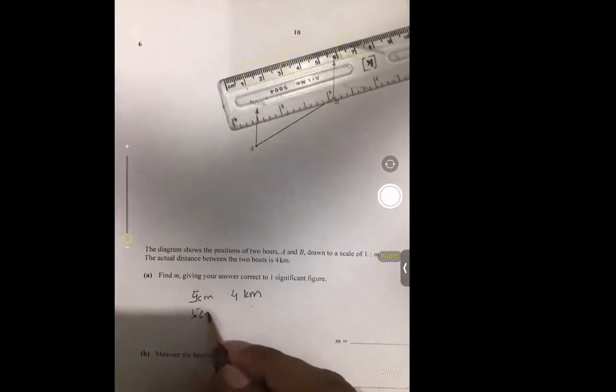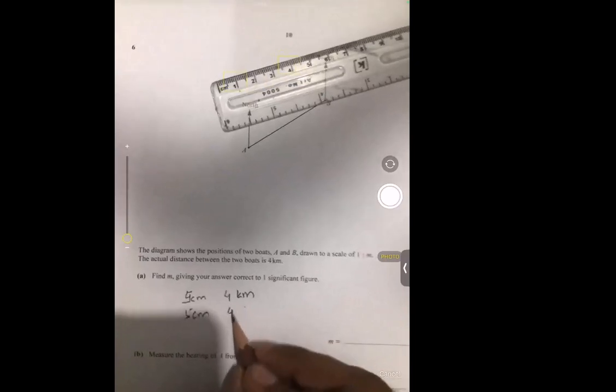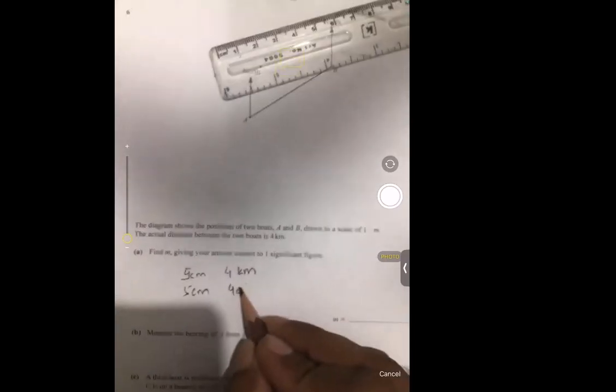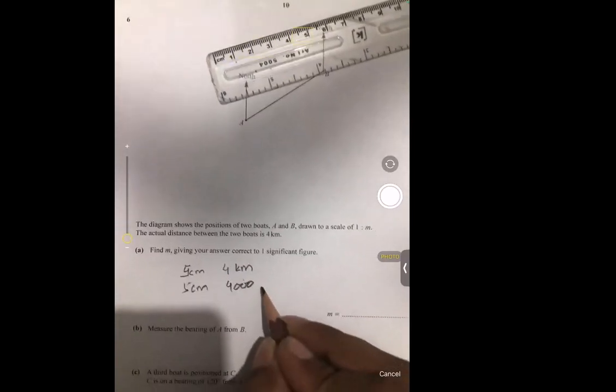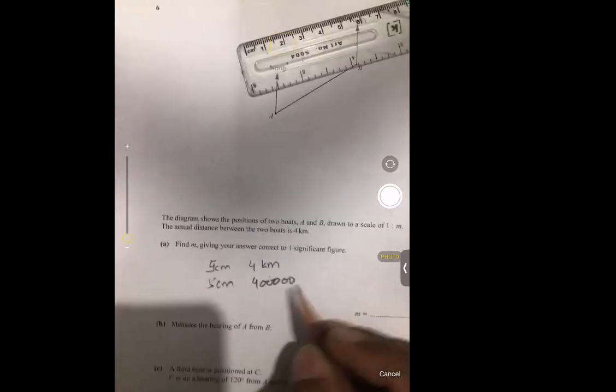Since we have to make a ratio, we have to make the scaling over here. So I'm going to convert this 4 kilometer into centimeter. If you remove the kilo sign, you have 3 zeros. If you convert meter into centimeter, you have 2 more zeros. Now 5 centimeter ratio 400,000 centimeters. So both of the units are the same.